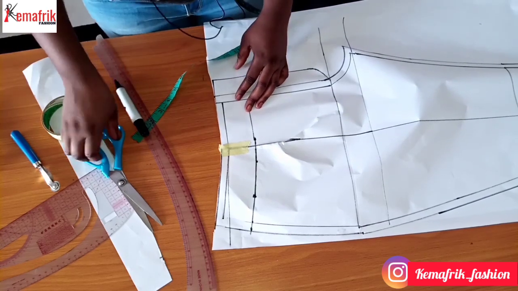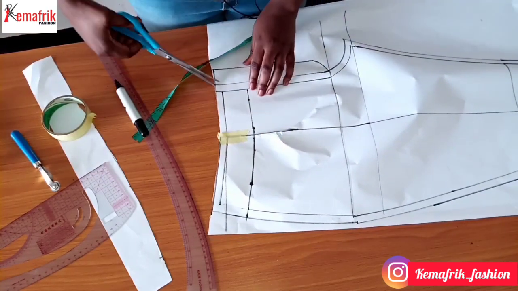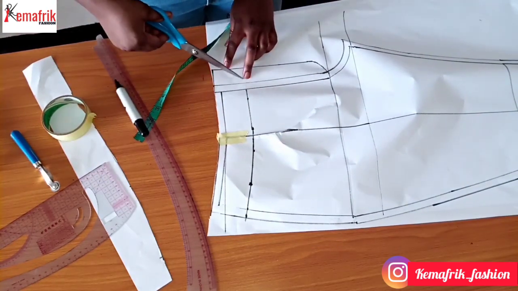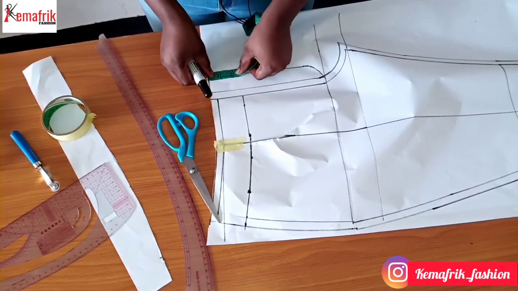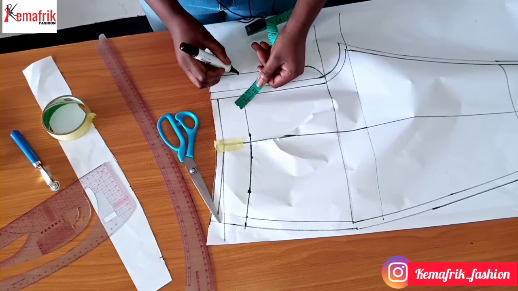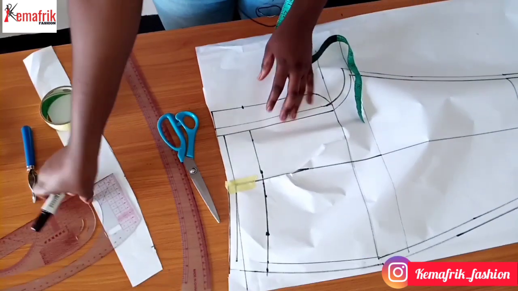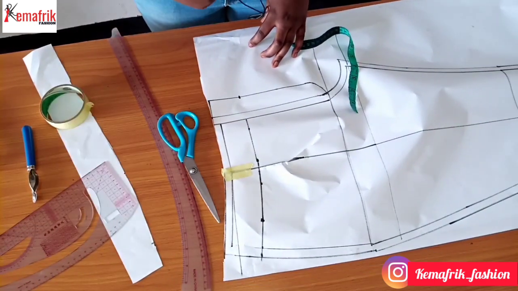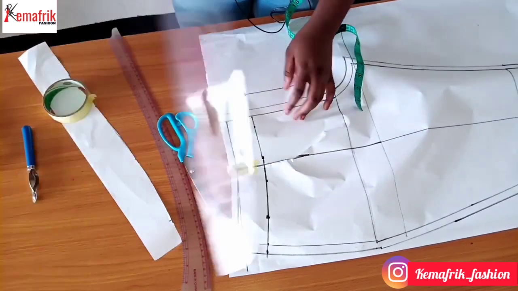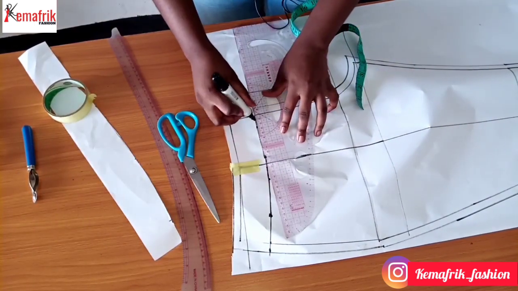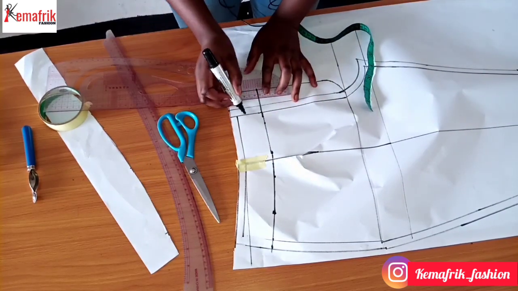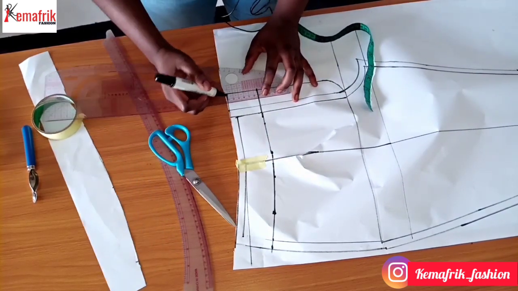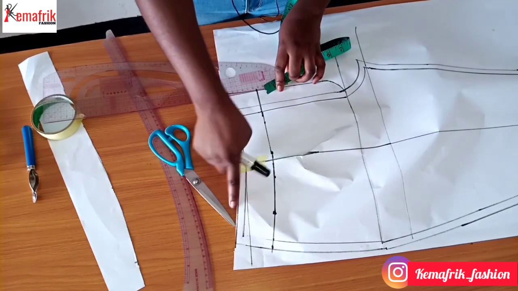For the band, we'll be marking out the zipper fly part of this pattern, but then we're going to extend the band by 1.5 inches just so to have an overlapping center front. Though this step is not compulsory, it just gives a better feel when your band overlaps at the center, so you can totally do away with that.